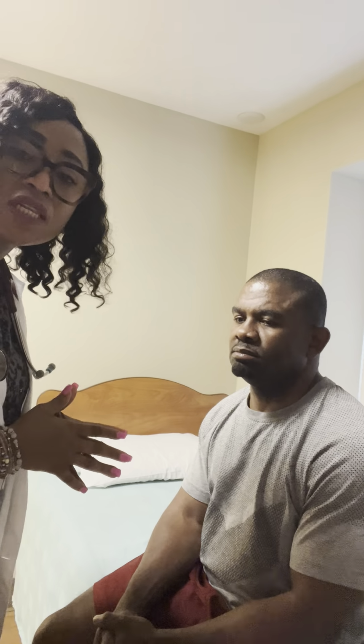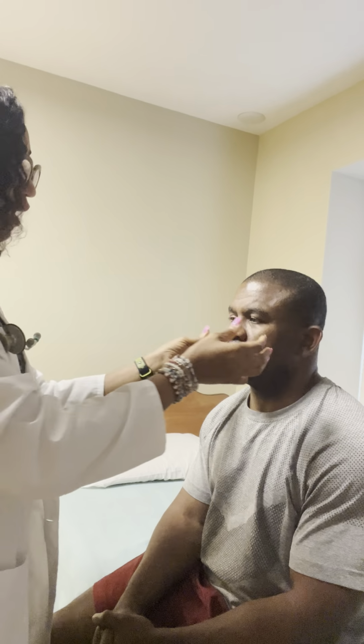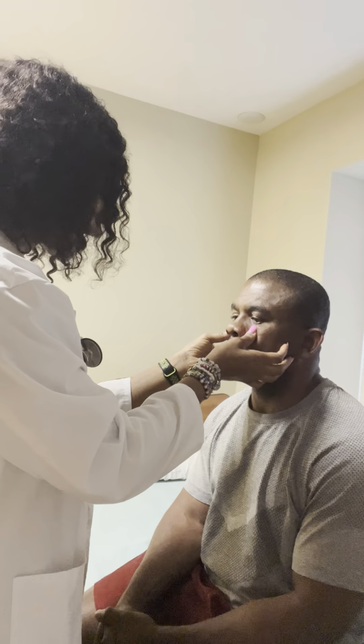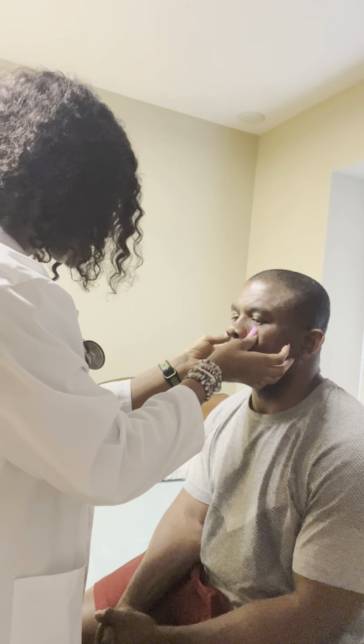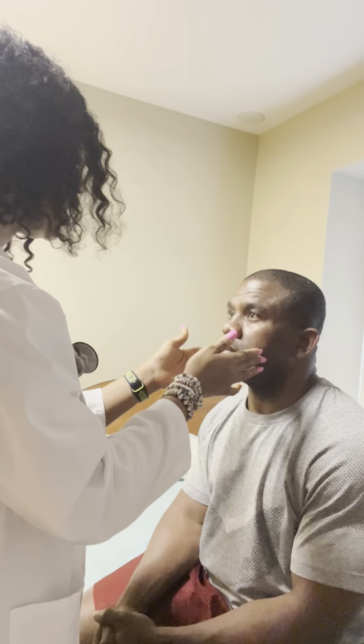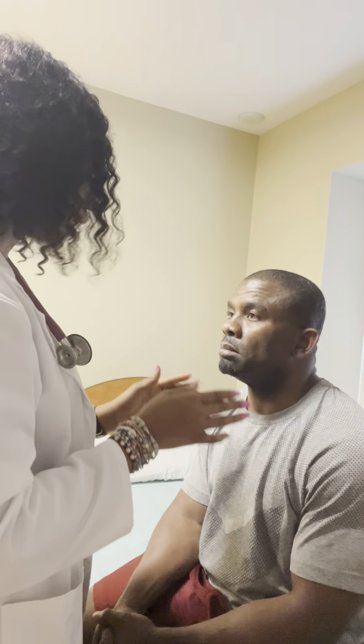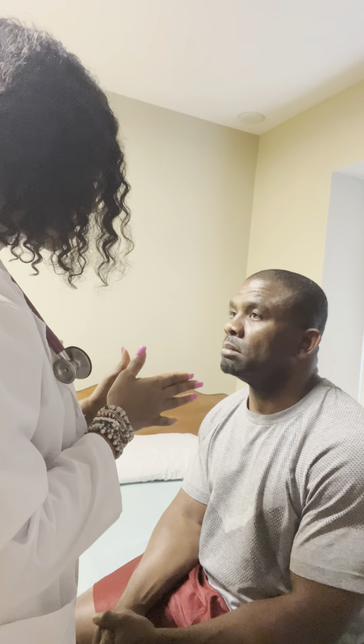Next, I'll be checking the eye. The conjunctiva, I'll pull it down, and I see that it's pink and clear, and there's no drainage, and there's no lesion. You open your eyes, and I'm looking at the sclera, which is white and clear, and they are both symmetrical and equal bilaterally.